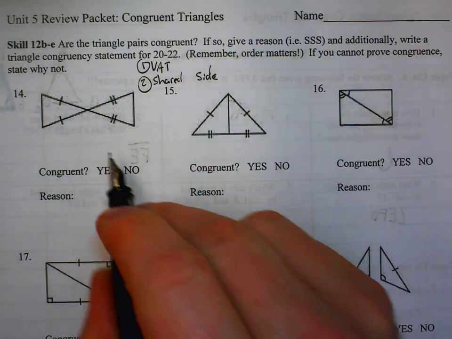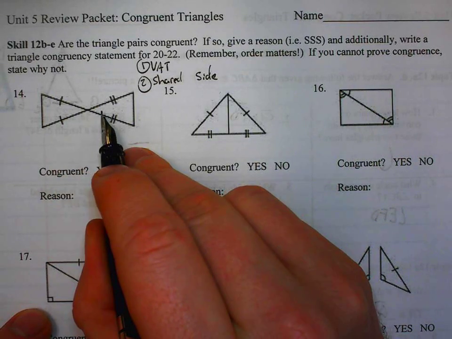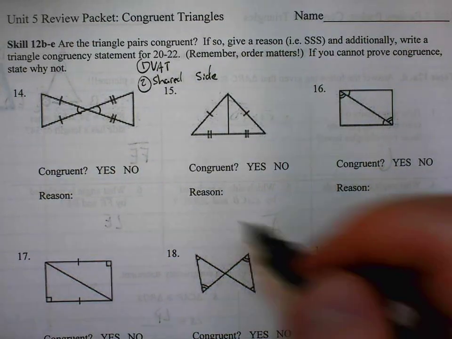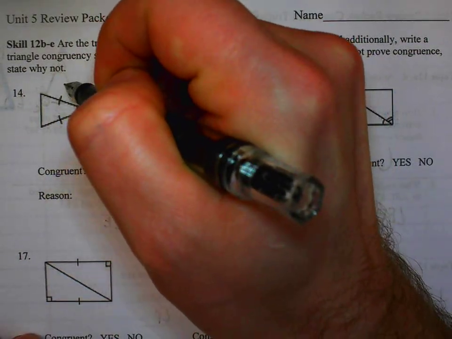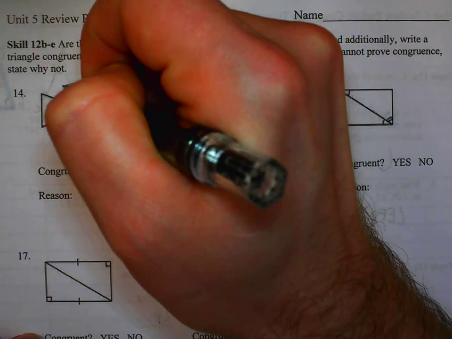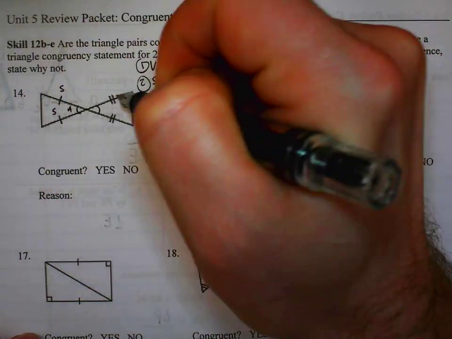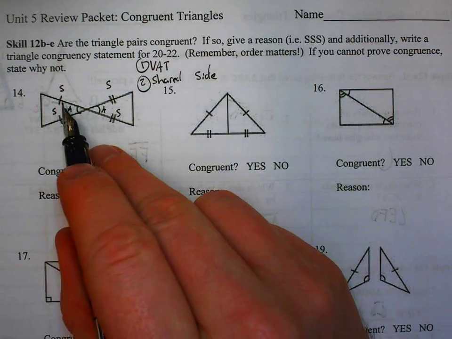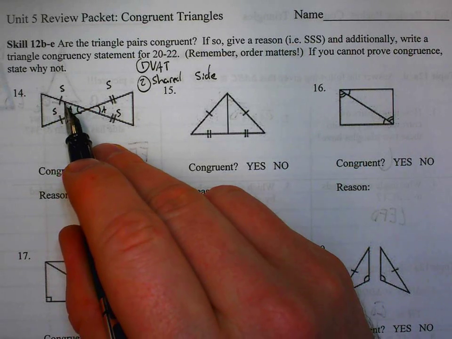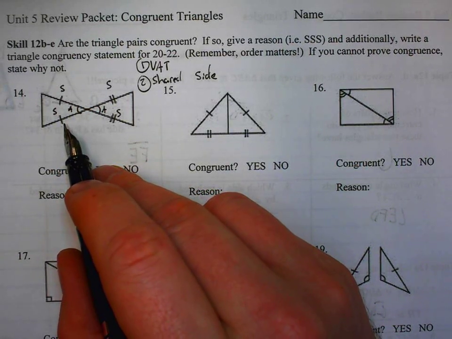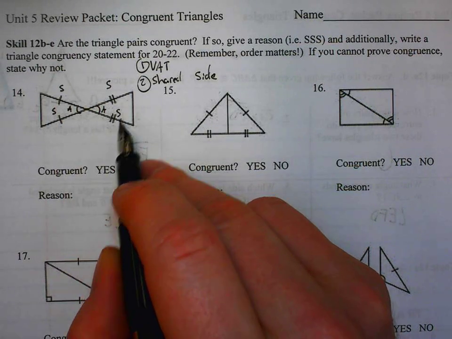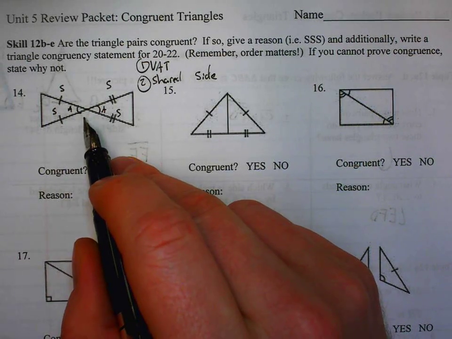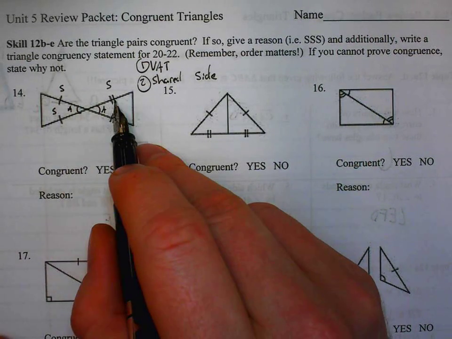For number 14, we have that X, which indicates that we're going to see some vertical angles. These two would be vertical. The triangle on the left looks like it goes SAS, and the triangle on the right looks like it goes SAS as well. However, there's a problem. This single marked side is congruent to the other single marked side, which is in the exact same triangle. This double marked side is congruent to the other double marked side, which is also in the same triangle. So although this looks like SAS, it's actually not, because the parts of the triangles aren't congruent to each other, they're congruent to themselves.